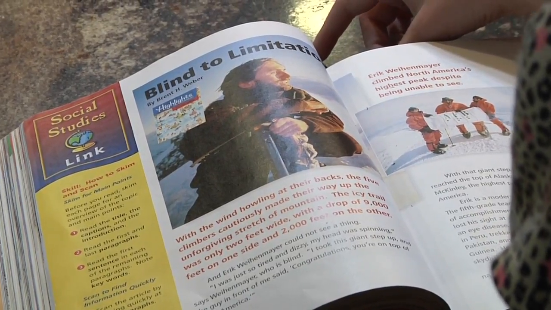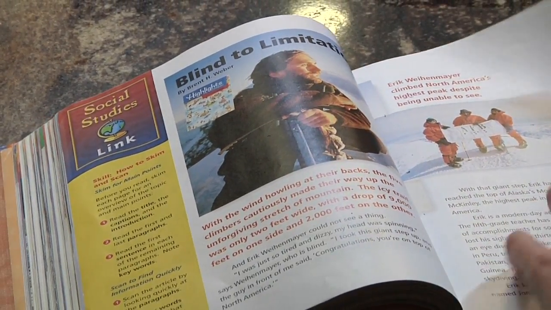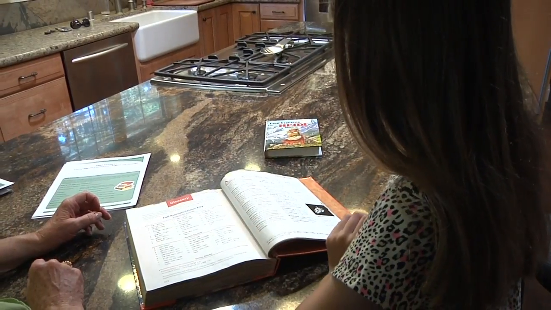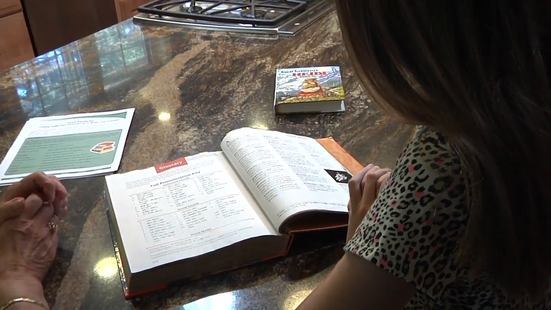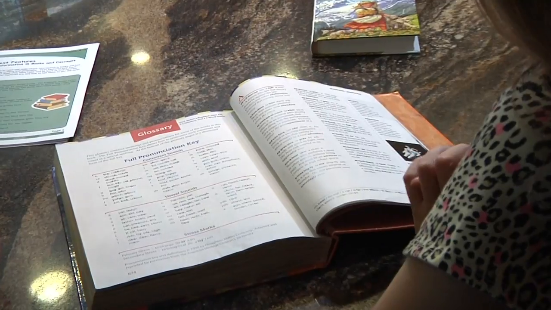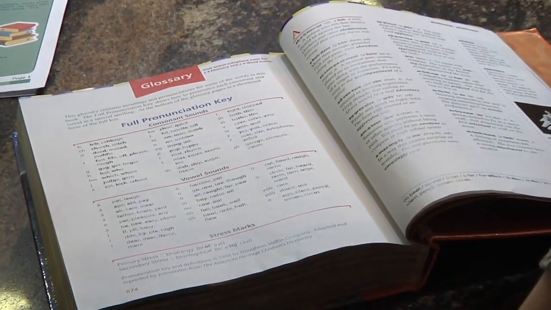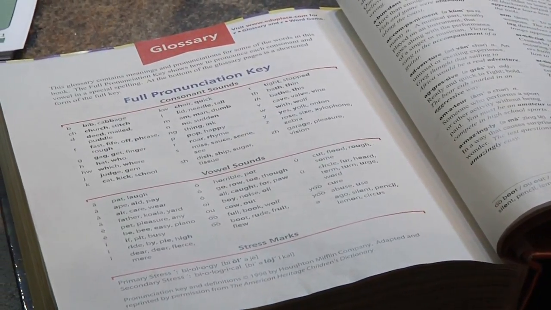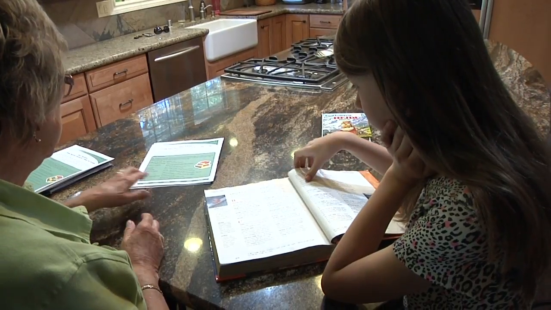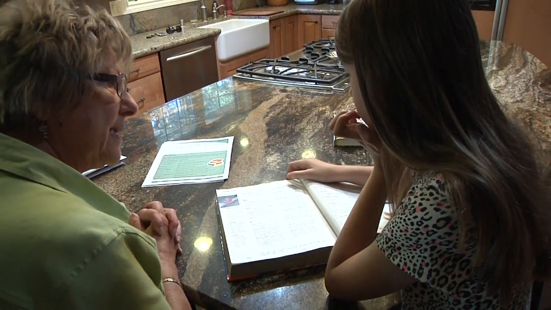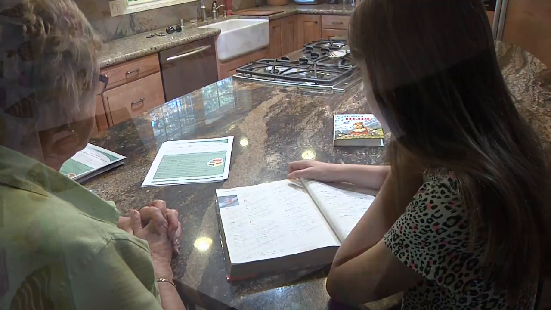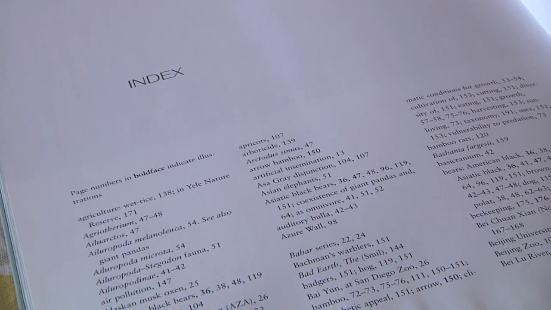What about a glossary? Do you think you can find the glossary in this book? The glossary includes definitions of words used in text. It's like a dictionary, and it tells you about words that you don't know, or how to spell them or what they mean. Index. So we talk about index. Do you know what an index is? The index is an alphabetical list of topics with page numbers.